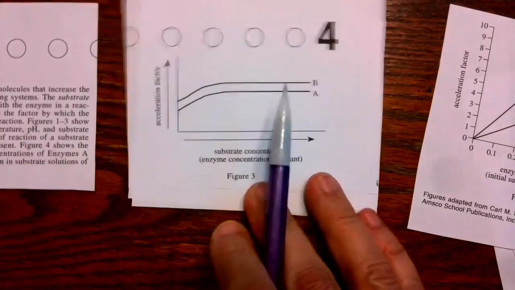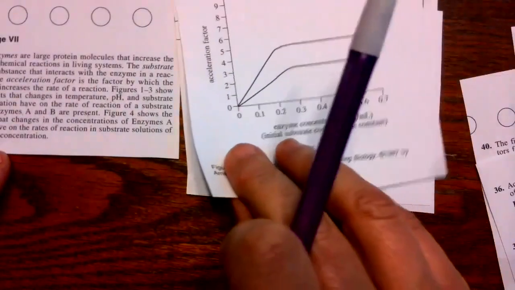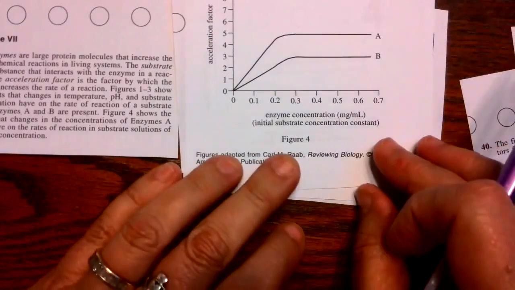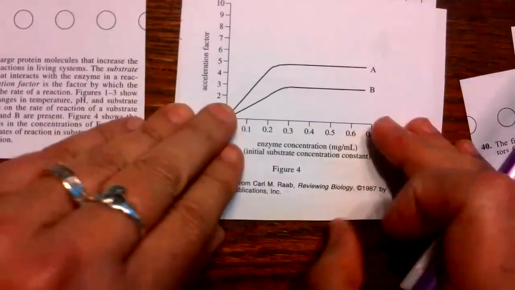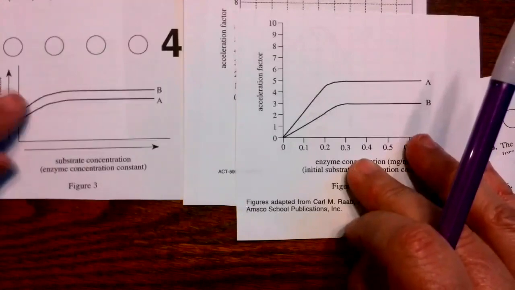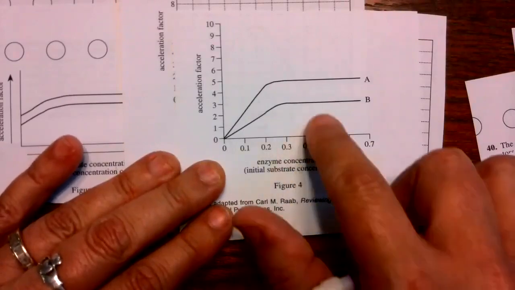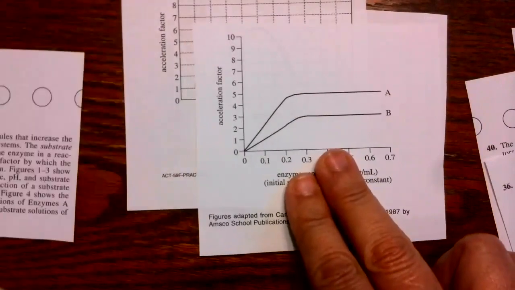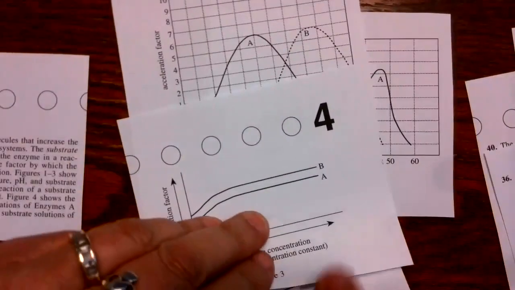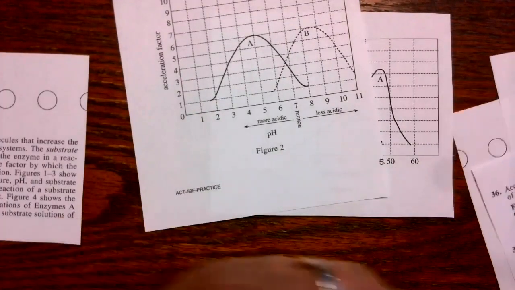So, okay. Figure 4 shows the effects that changes in the concentrations of enzymes A and B have on the rates of reaction in substrate solutions of the same concentration. So in this one, they kept the enzyme concentrations the same and varied the substrate. And in this one, they kept the substrate concentration the same and varied the enzyme concentration. Okay, so these are sort of like little opposites. 3 and 4 sort of go together. But then 3 also goes with 1 and 2. All right, let's look at our questions.